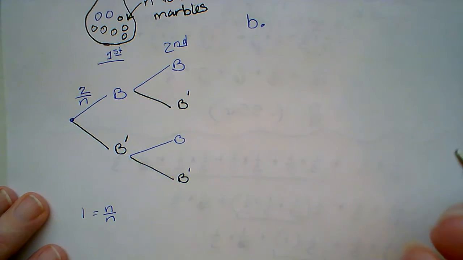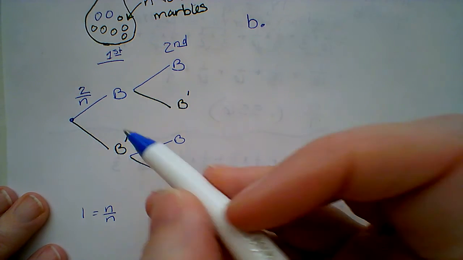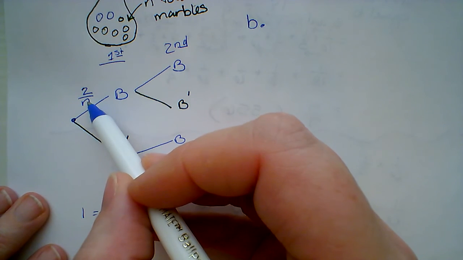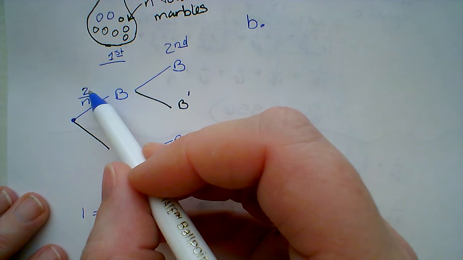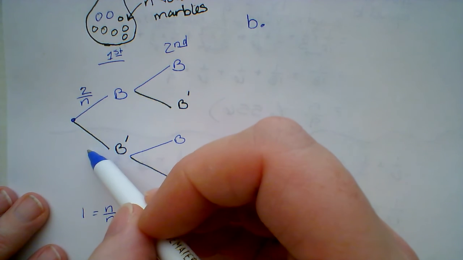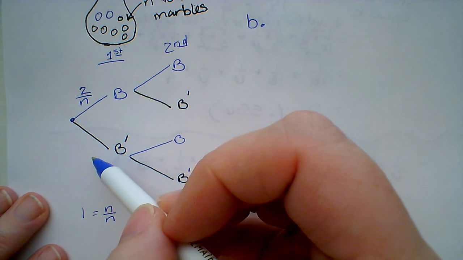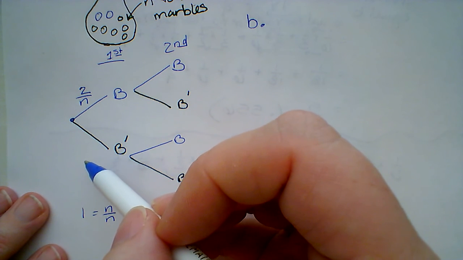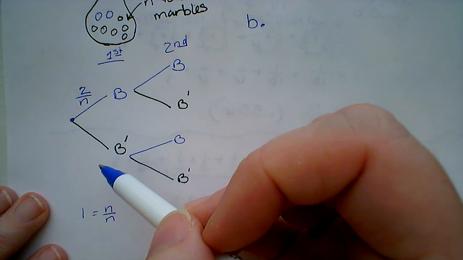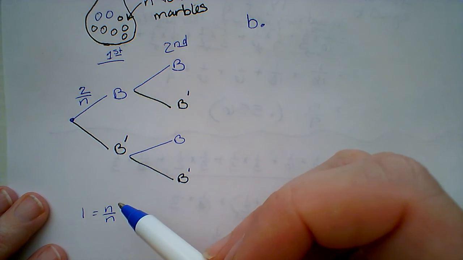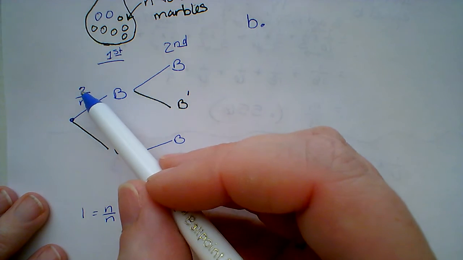Let's think of it this way. Let's say n were equal to 10. I had 10 marbles, and 2 of those marbles were blue. How many would be not blue? Well, 8. How did you get 8? You had to go 10 minus 2. Let's say the total number of marbles was 15, and 2 of them were blue.